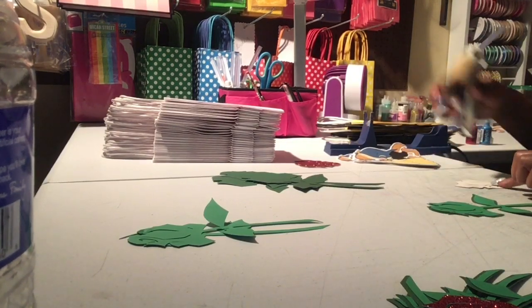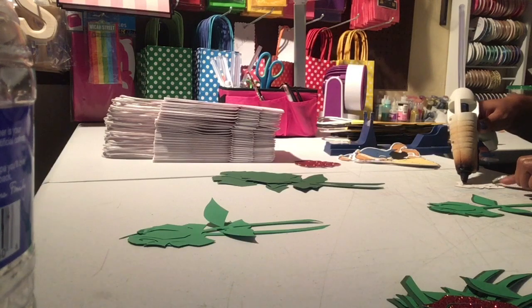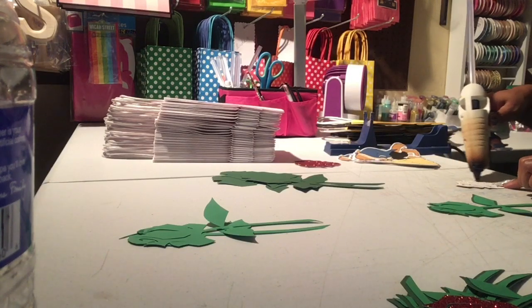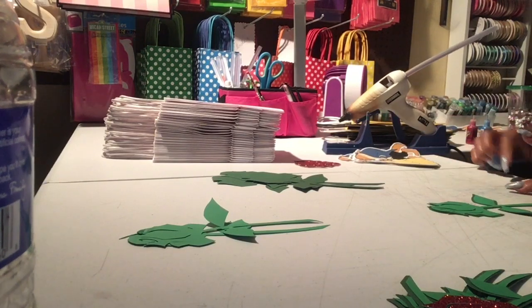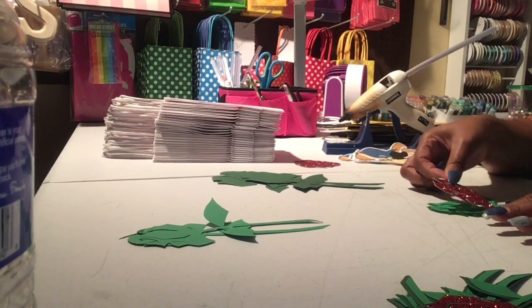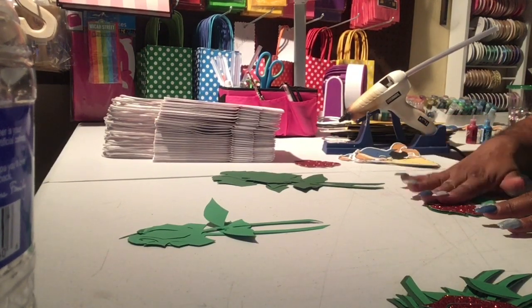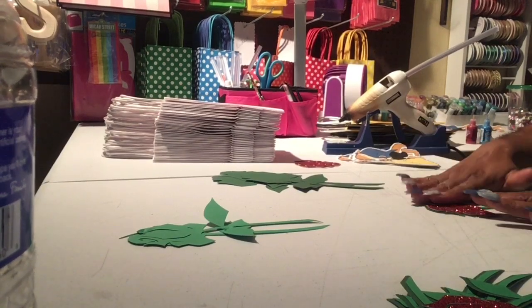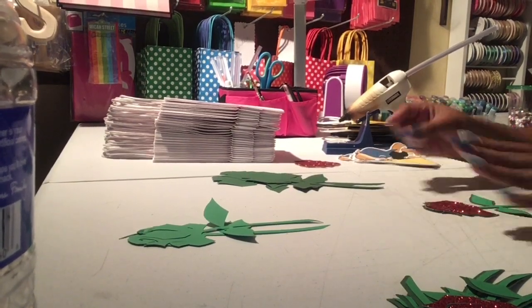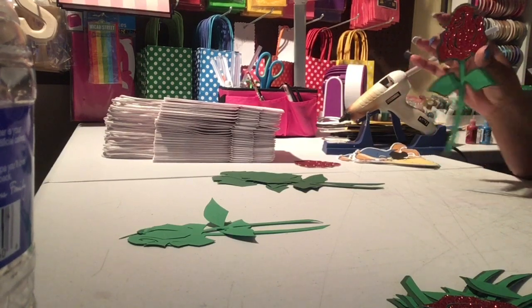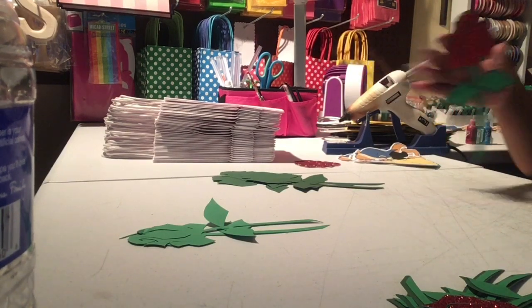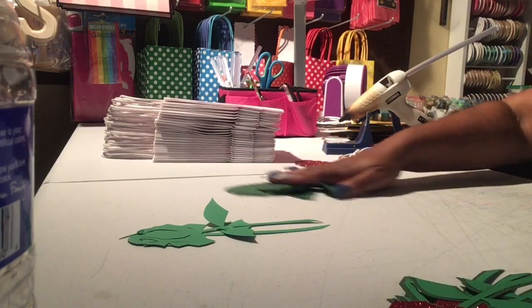I measure it first where I want to place it, and then apply the hot glue. Okay, we are done with this one. See? Beautiful rose. I'm just going to go ahead and finish the rest.